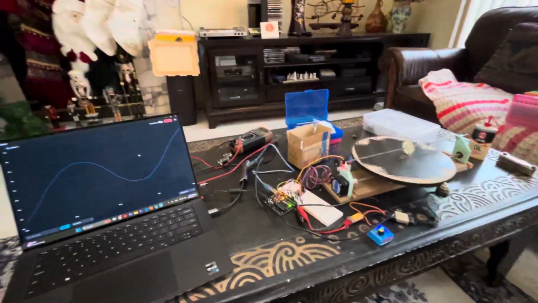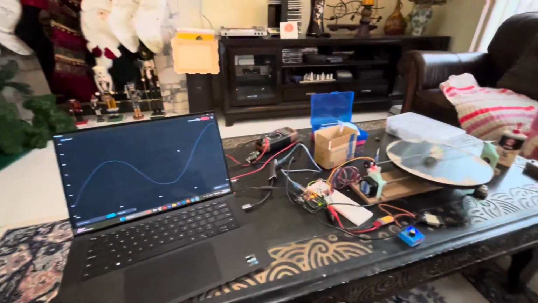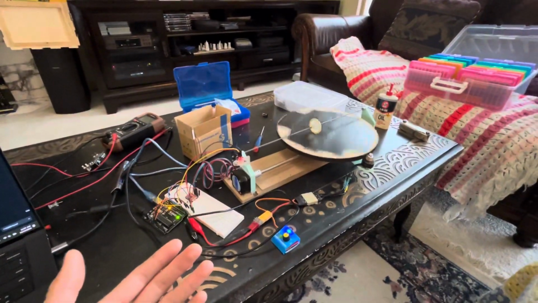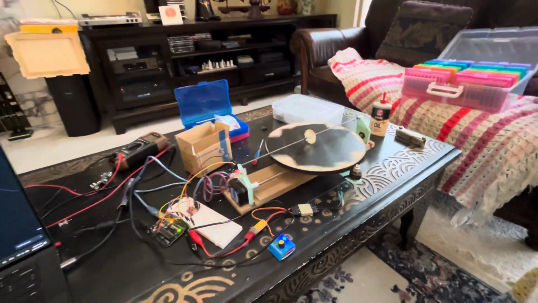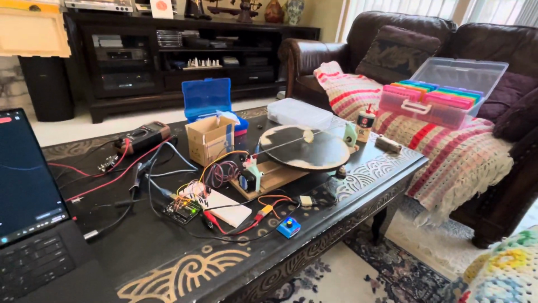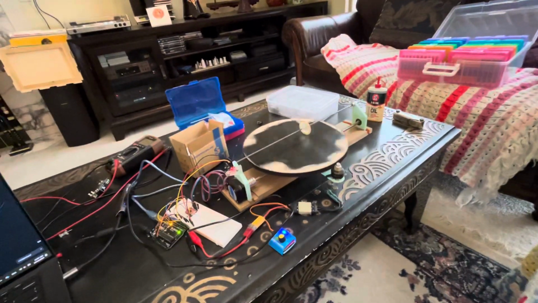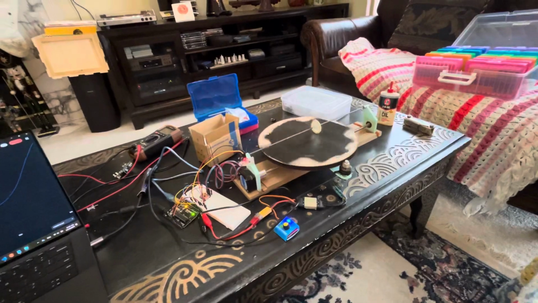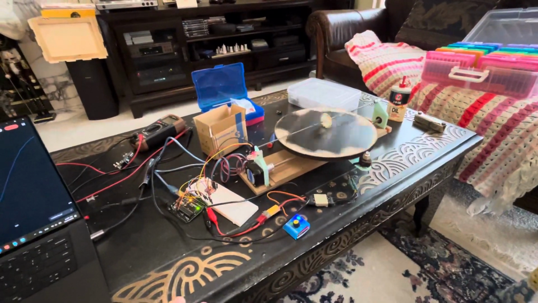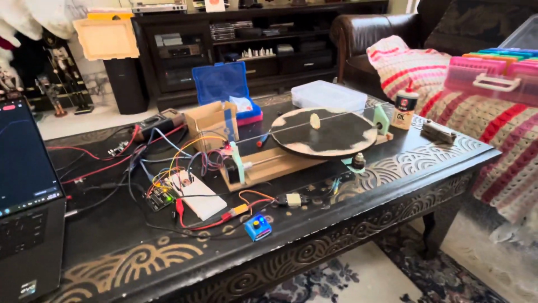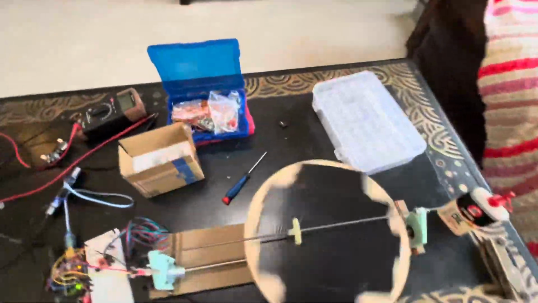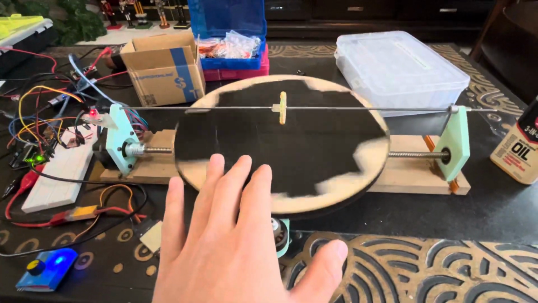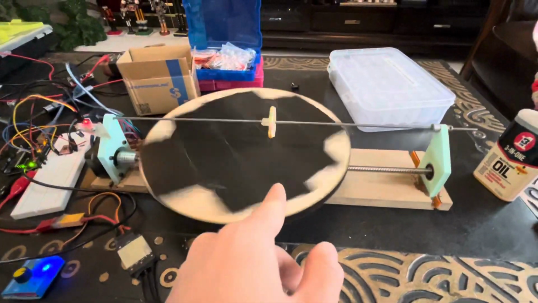Hello, I apologize about the noise, this thing is quite loud, but this is my version of a mechanical integrator. Back before we had computers that were able to calculate integrals automatically, on Navy warships when they had to calculate trajectories and other applications as well, they would have what I believe was called a planimeter, also known as a mechanical integrator.